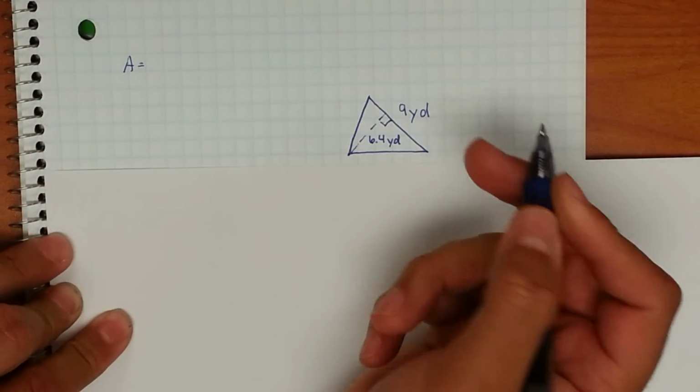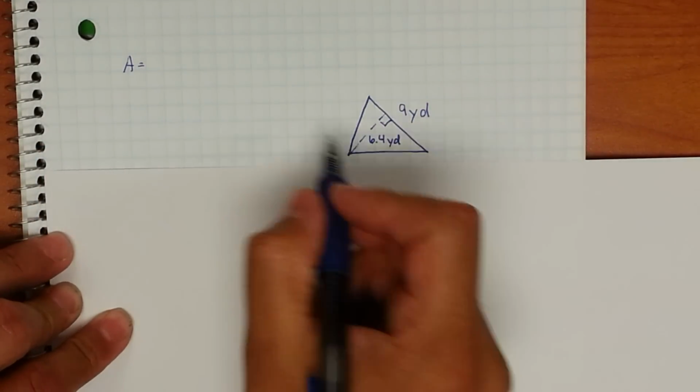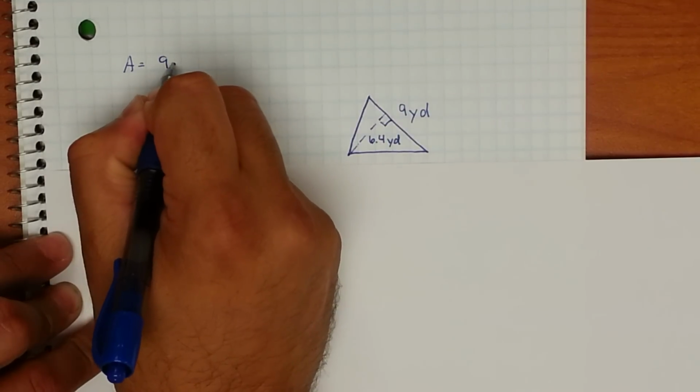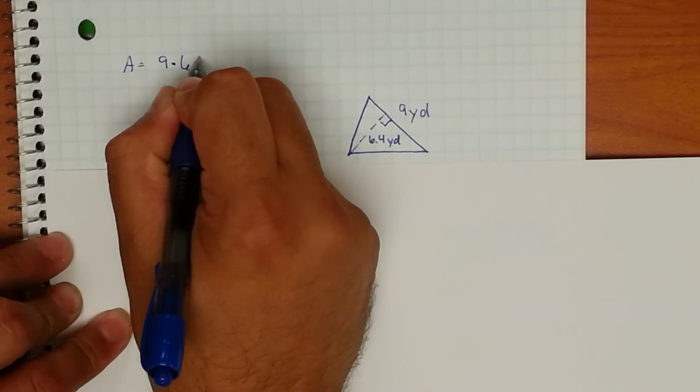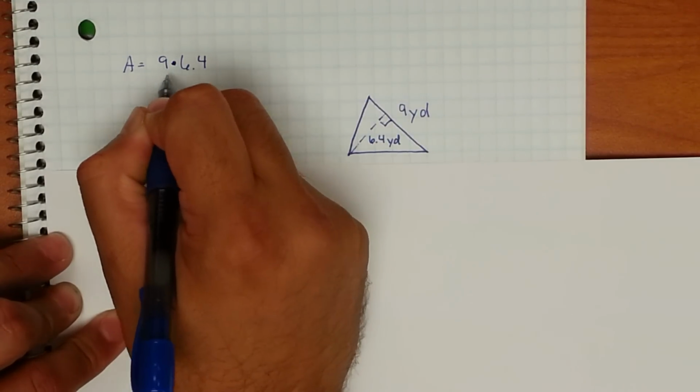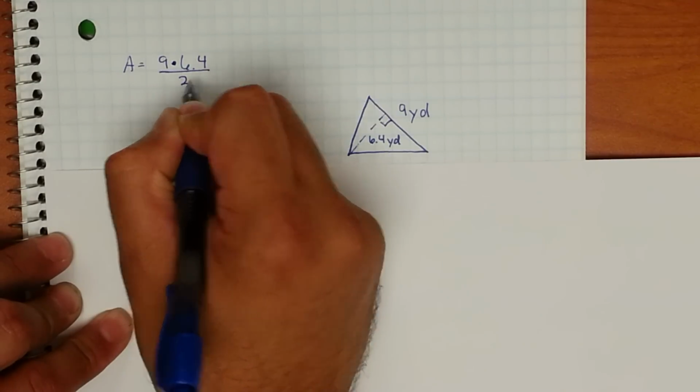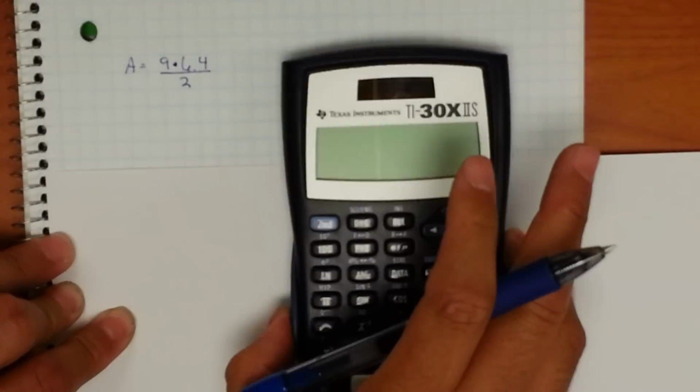Area equals base times height divided by 2. So it's going to be 9 times 6.4 divided by 2. So I'm going to take my calculator.